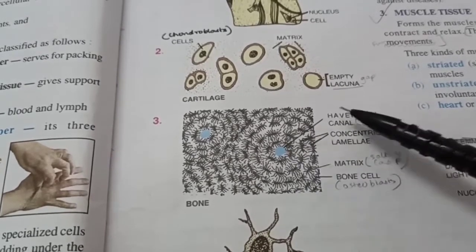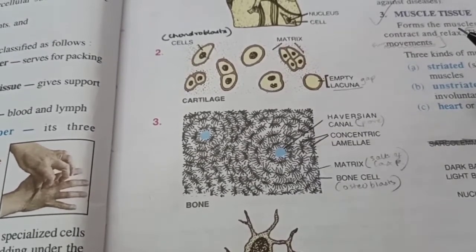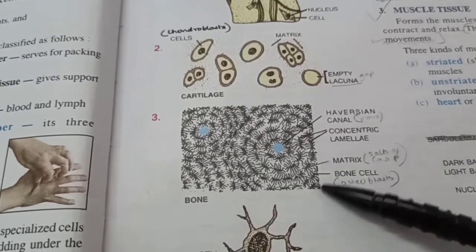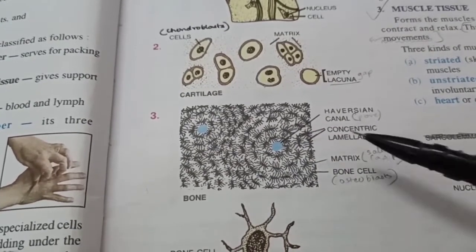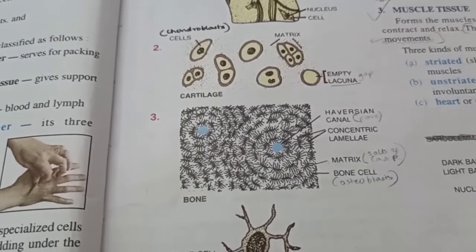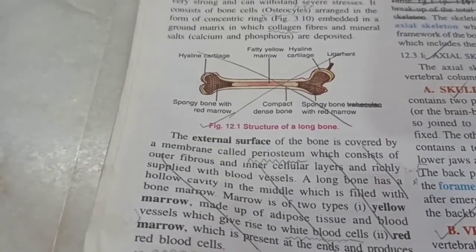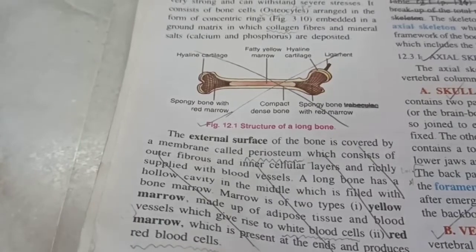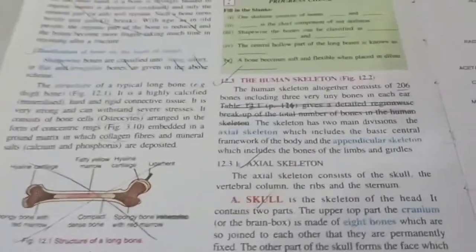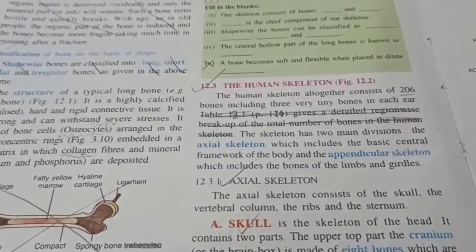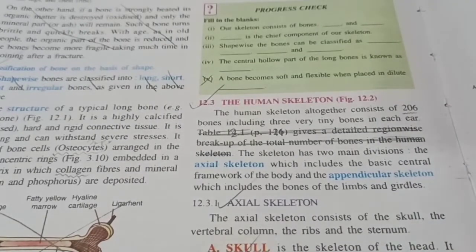In the center we have the Haversian canals. That is why bones are porous. And the matrix, that is the background, is made up of salts of calcium and phosphorus. Now the external surface of the bone is covered by a membrane called periosteum. Now let's talk about the human skeleton system, which has totally 206 bones. Mostly. Some people may have a little more or a little less bones, but on average it's 206.